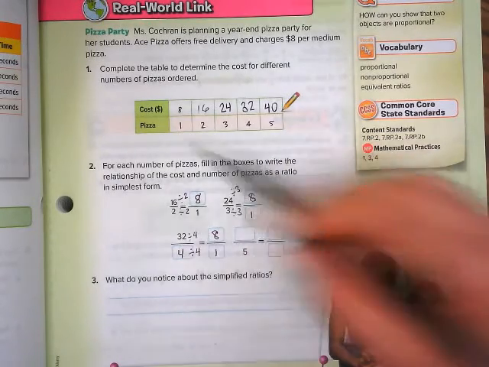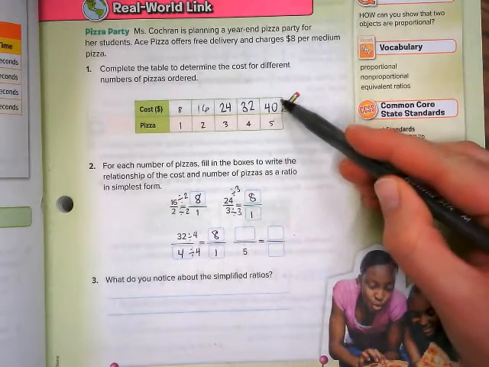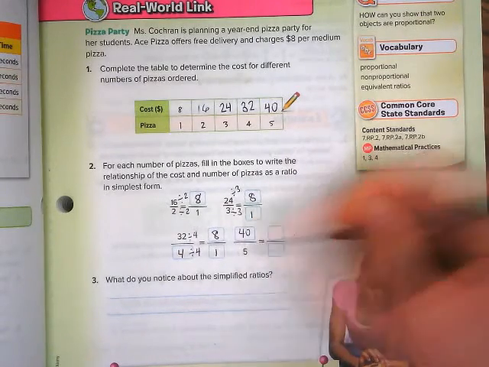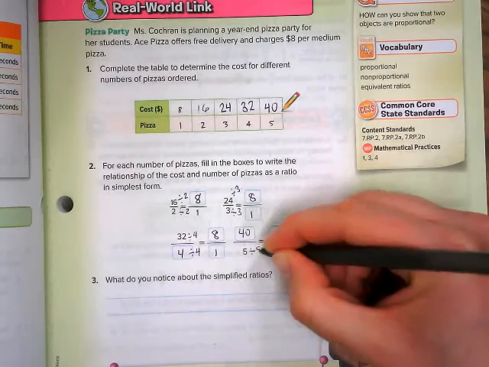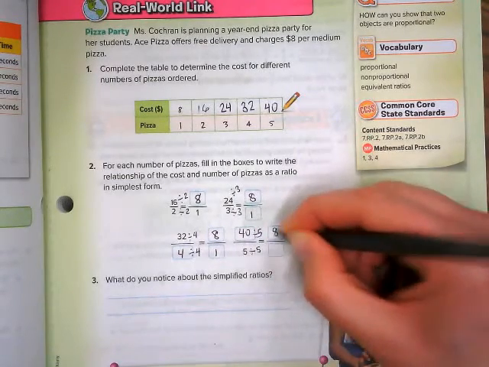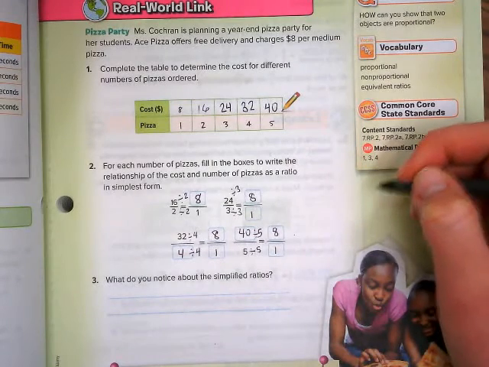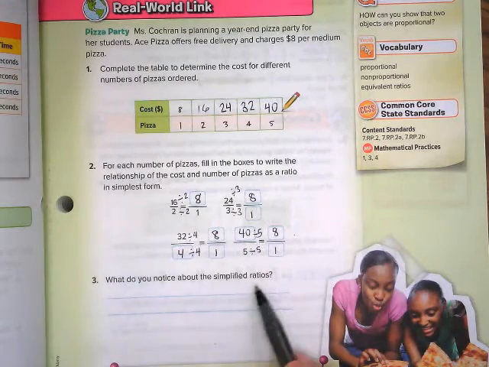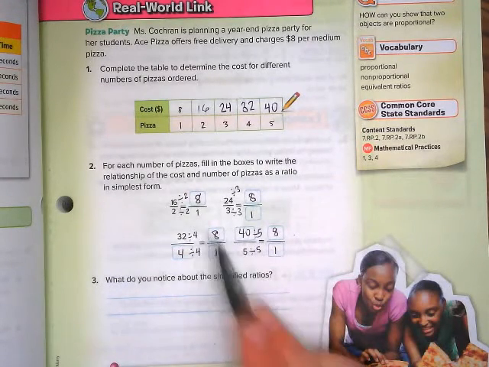And for 5 pizzas, that's $40. We can divide the top and bottom by 5 in this case to get 8 over 1. Okay, so it says, what do you notice about the simplified ratios?